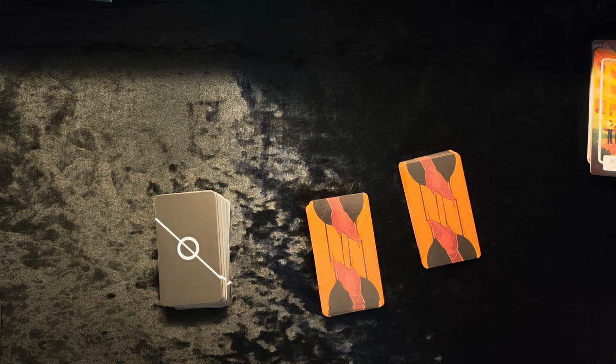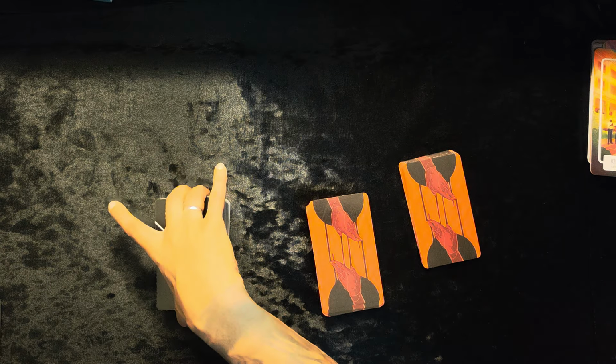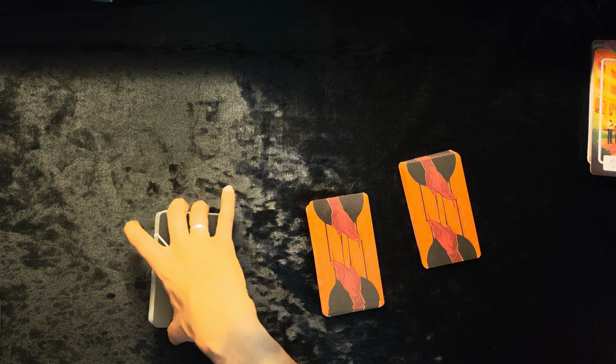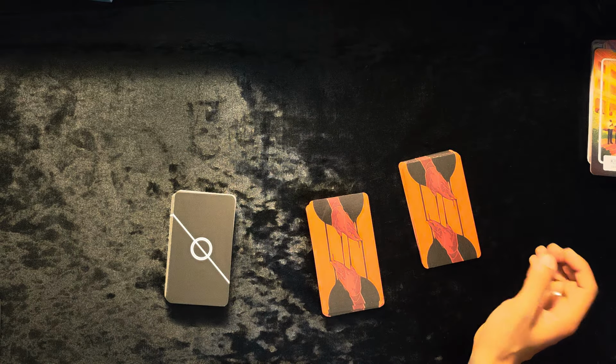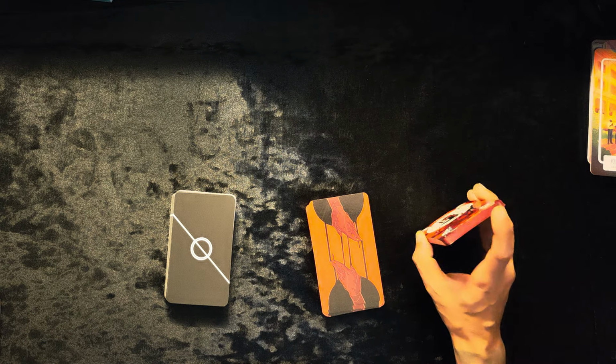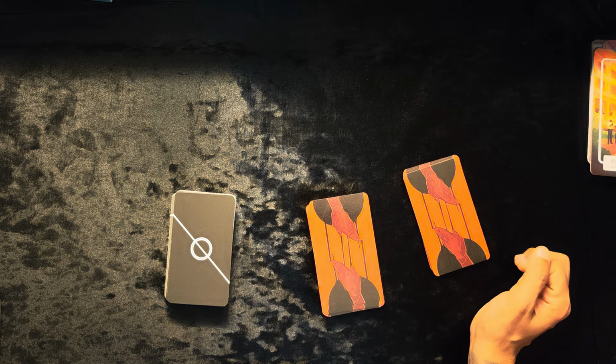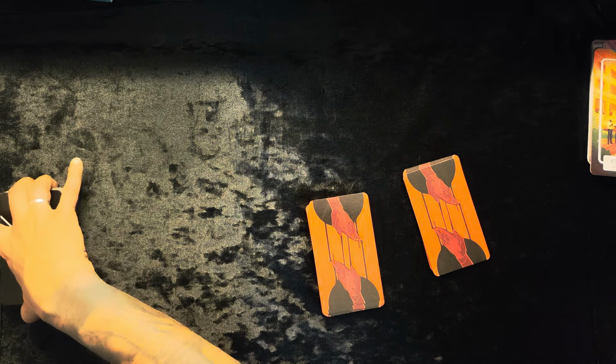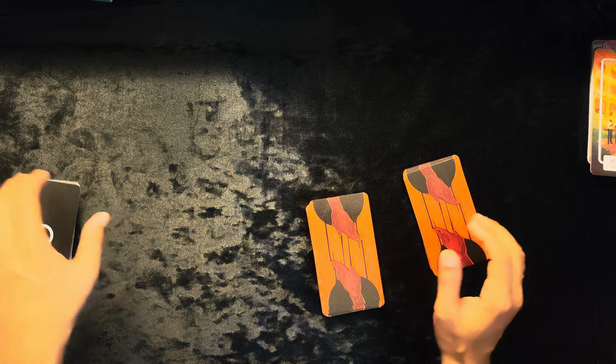Now, I need to actually have a specific person in my mind to show this spread off. So I'm going to just have a think, and bingo. I think I want to know more about one particular person in my workplace. Okay, so we're going to put this deck aside, and we're going to look at their life events.